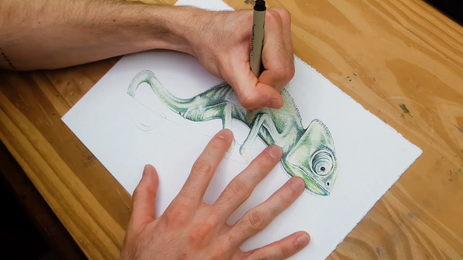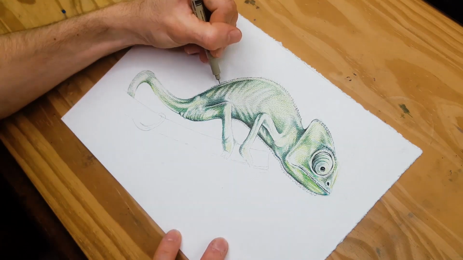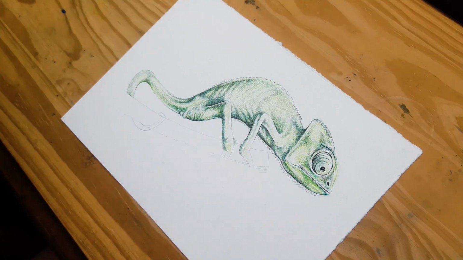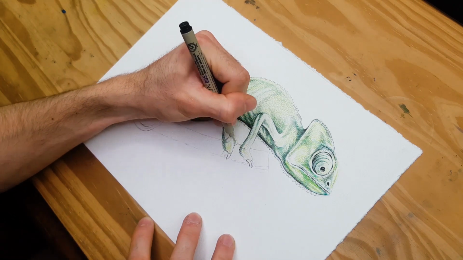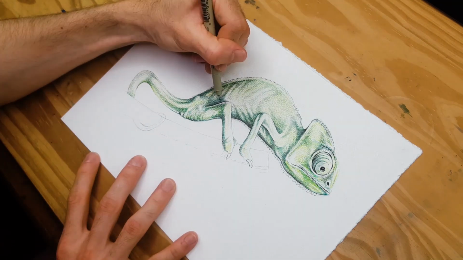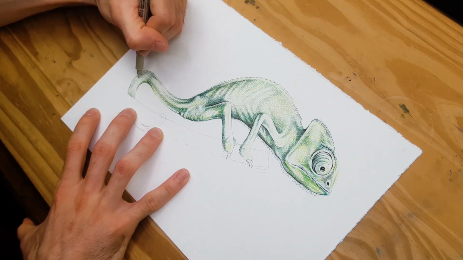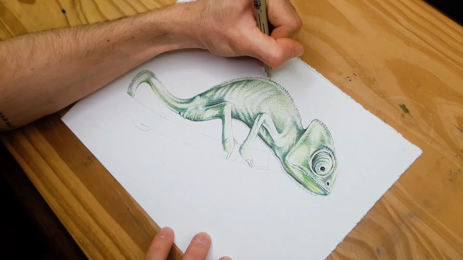Otherwise, continue with this process, working your way through the entire chameleon, and taking your time is really essential. But remember, we are building up our tonal values. It does take time. We want to be patient, and we want to make sure we are taking breaks so we don't get too tired and make unnecessary silly mistakes with your pen drawing process.